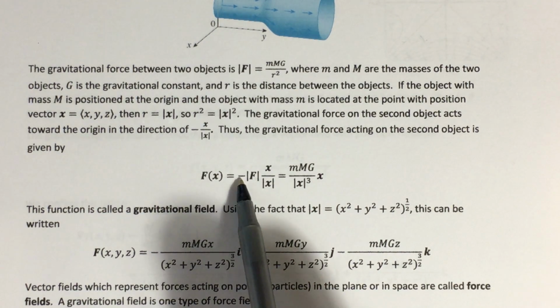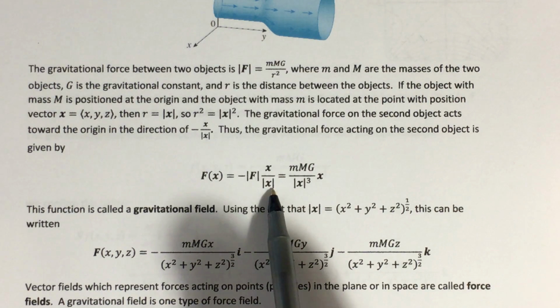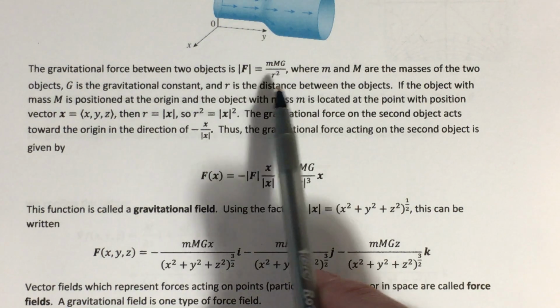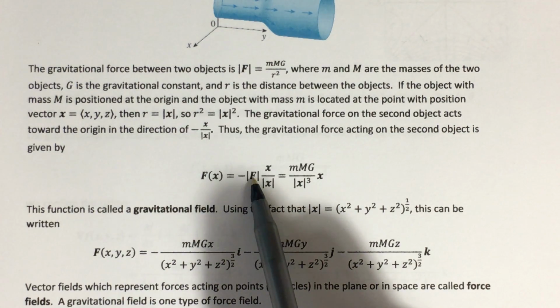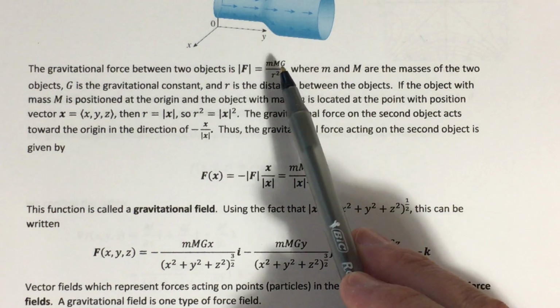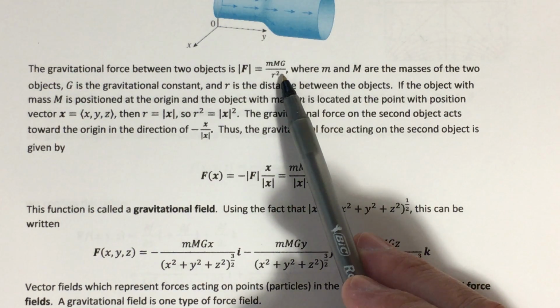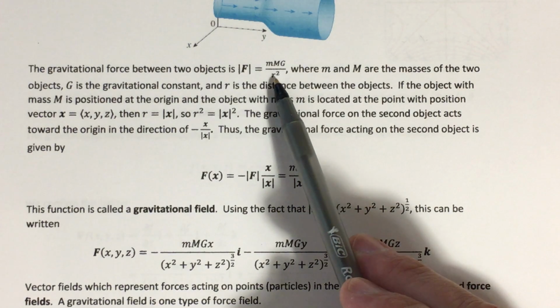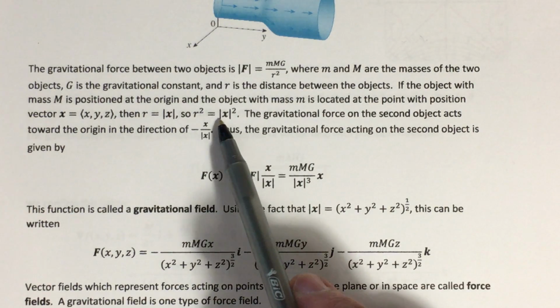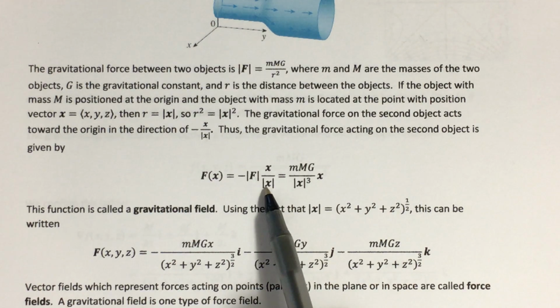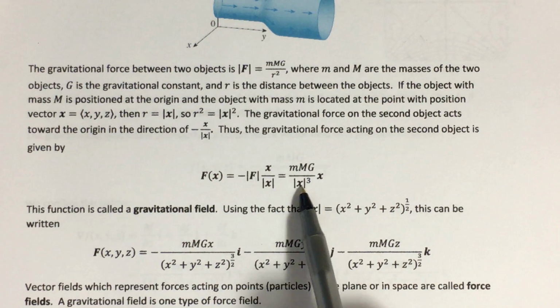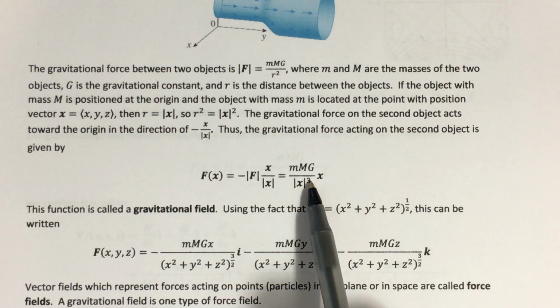Here's my unit vector, the negative x over the magnitude of x, and we're multiplying by the force due to gravity that we get from physics. But this can be simplified because the magnitude of this force is given by this formula here. If I change the r squared into the magnitude of x squared, and then multiply that by this magnitude of x that's showing up here, I'm going to get the magnitude of x cubed down here.